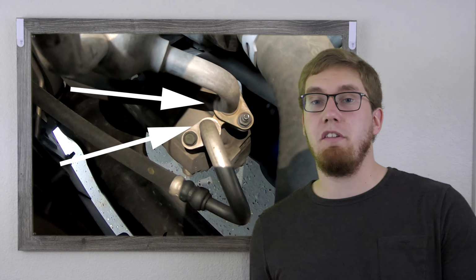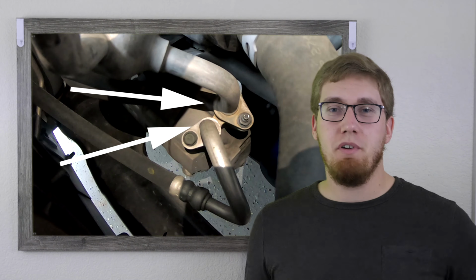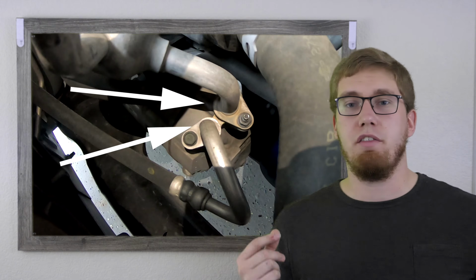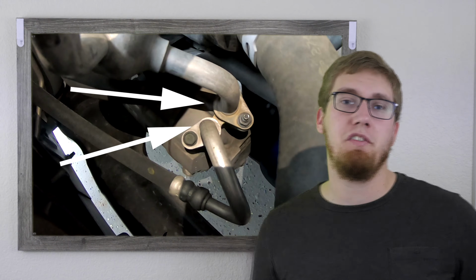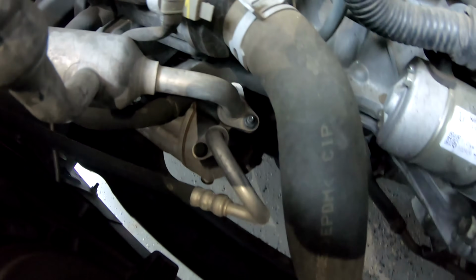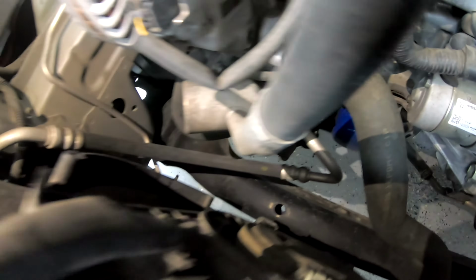Now, if you look at the 2 hoses on the back, oftentimes they're going to be 2 different sizes, which can kind of help determine which side is which. The thinner hose is going to be your high pressure side, and the larger hose is going to be your low pressure side.